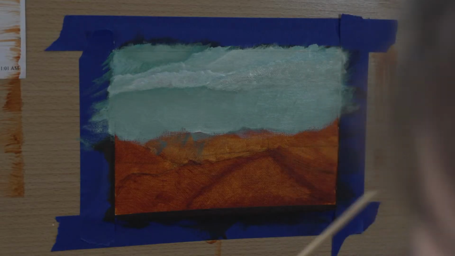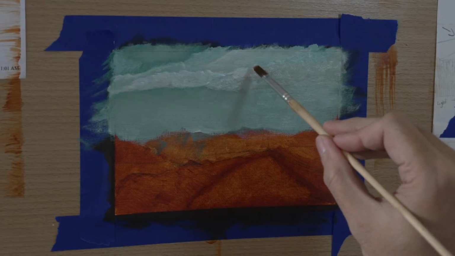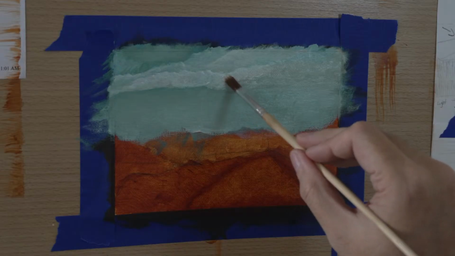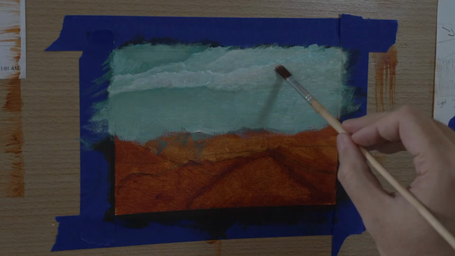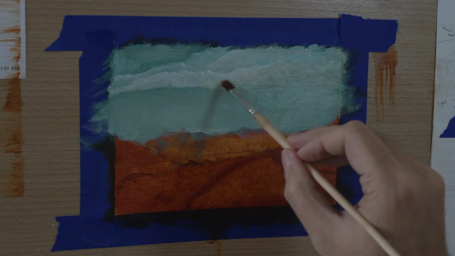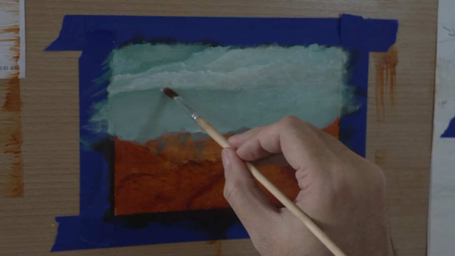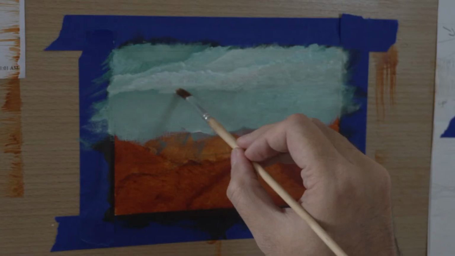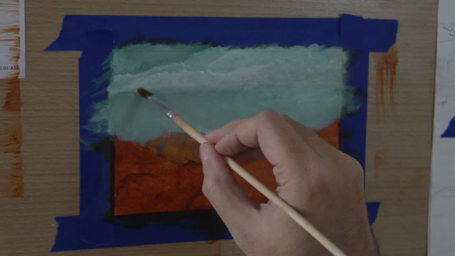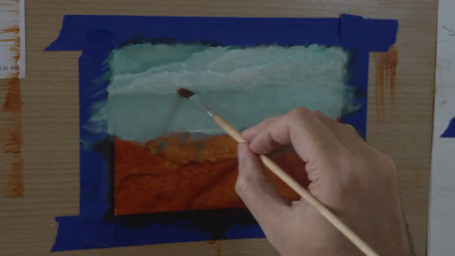Some more white on the brush. Not a lot this time. Just working that in, pulling it down a little bit. And softening that bottom edge just a little bit. And trying to make sure that I'm only staying right in that cloud area. Just like that.